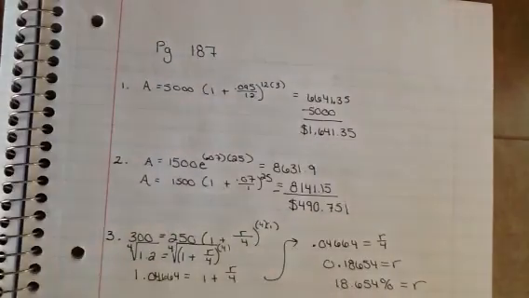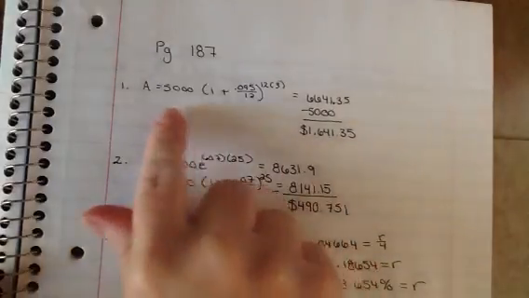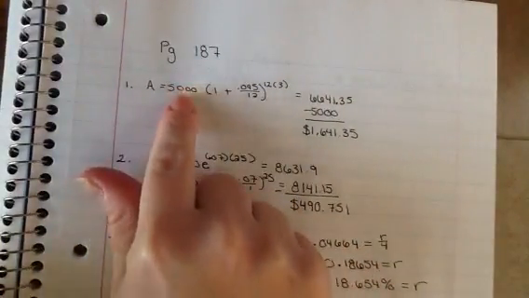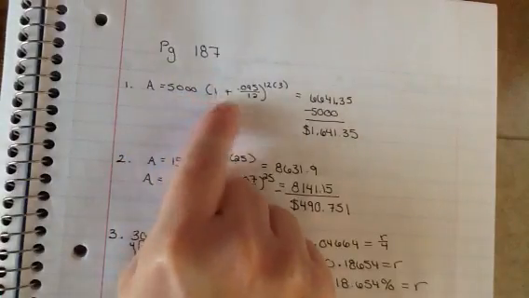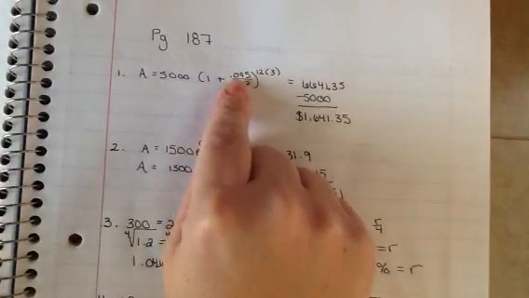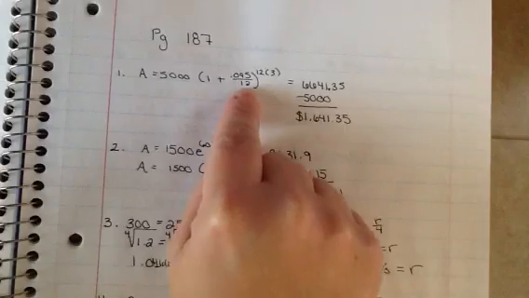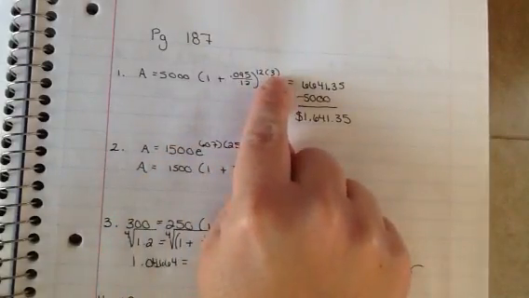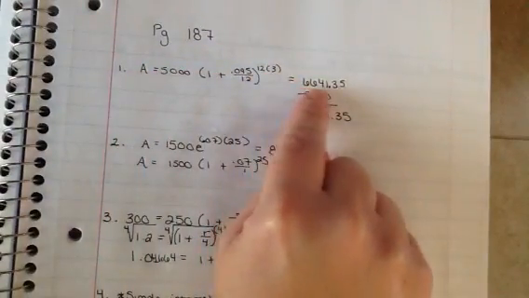So for number 1 on page 187, we had to use the compound formula. Make sure you know these formulas for your test. You plug in 5,000 for your initial amount, 1 plus your rate converted into a decimal. It was compounded monthly, so 12 over 3 years. Just type this in my calculator, you're going to get that out.